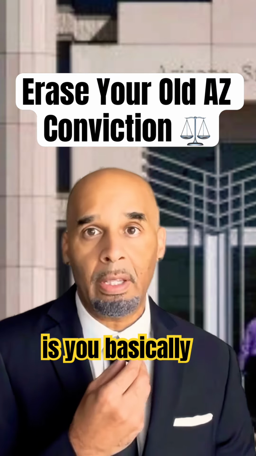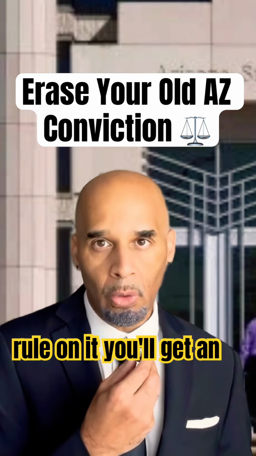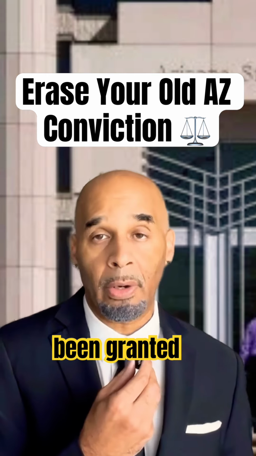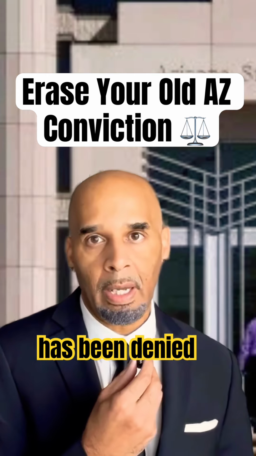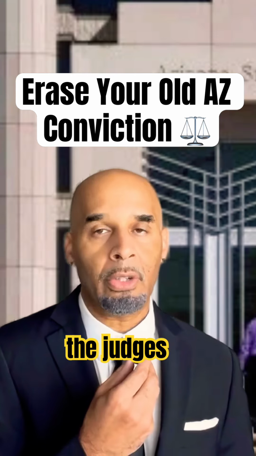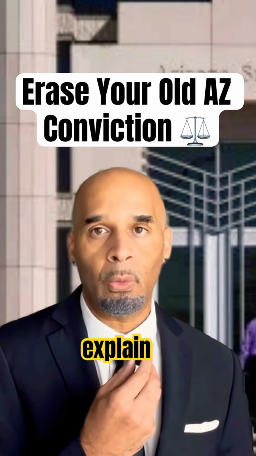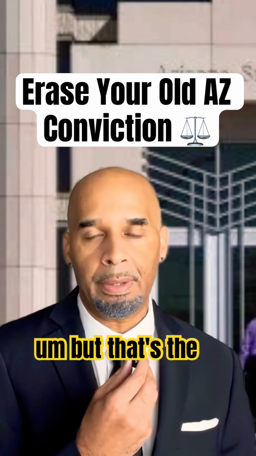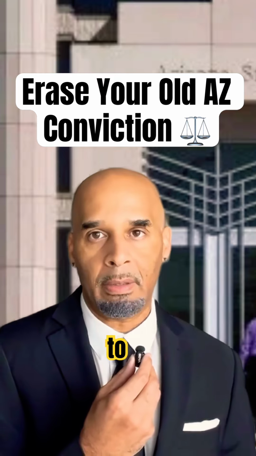And then the final thing is you basically just wait for the judge to rule on it. You'll get an order from the judge. It'll say either that your motion has been granted or your motion has been denied. In Arizona, the judges don't have to explain why they denied the motion to seal the old case. But that's the process from beginning to end.